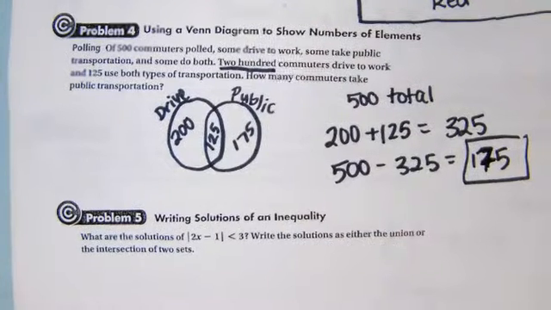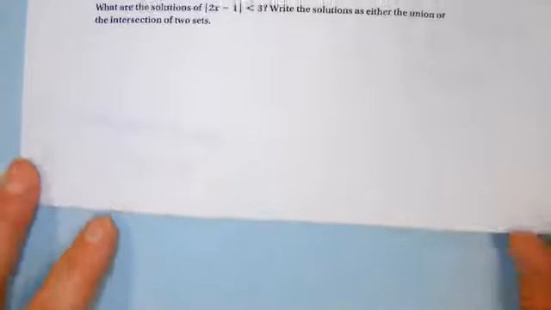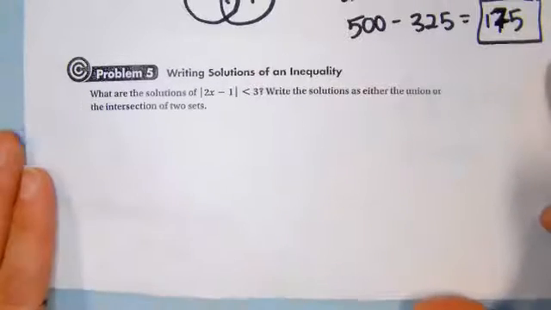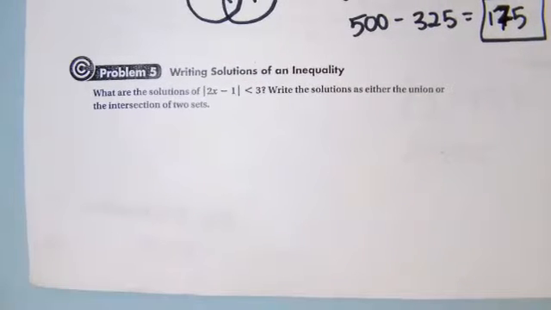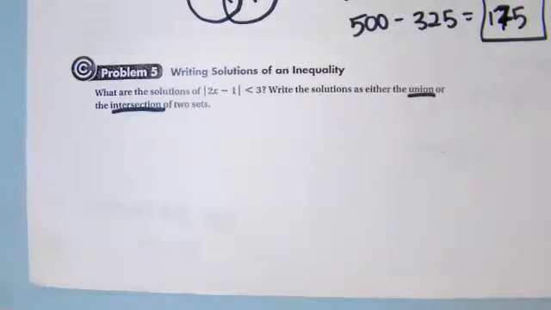The last one is where our challenge is going to be, okay? It says, what are the solutions? Well, of 2x minus 1, the absolute value is less than 3. Back to that again. Write the solution as either a union or an intersection of 2 sets. So a union means everything in both, right? An intersection means where the two cross over, right?